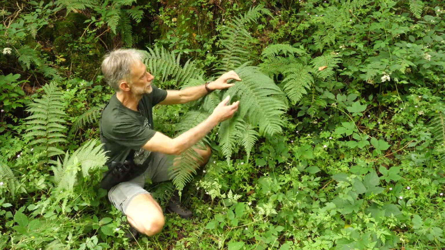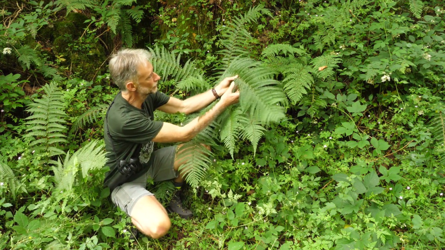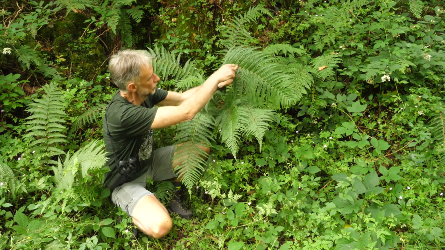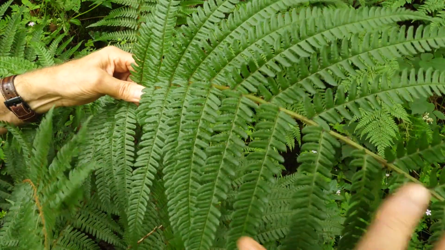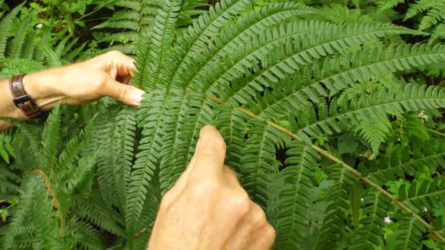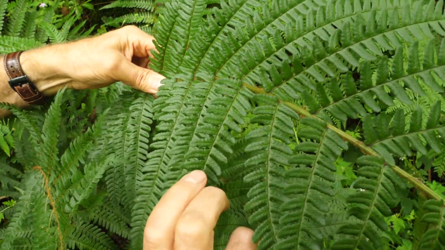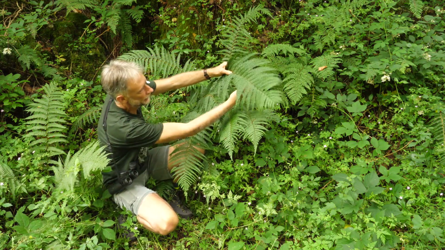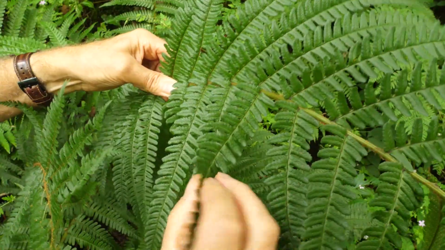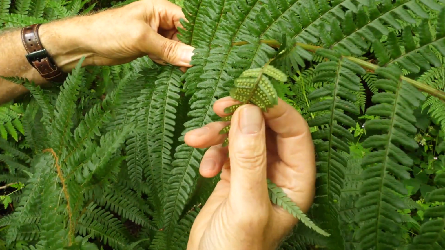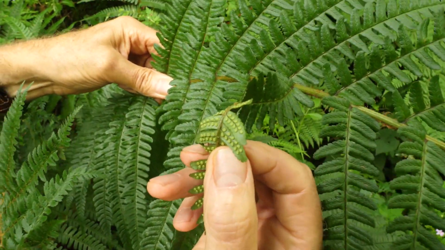Okay, so this one is divided more than the ones we've looked at so far. So we've got the very big leaf here, or big frond, with one division going down here, and it's divided again into these much smaller segments here. Characteristics of this fern, it's in the genus Dryopteris, and Dryopteris has these sori.